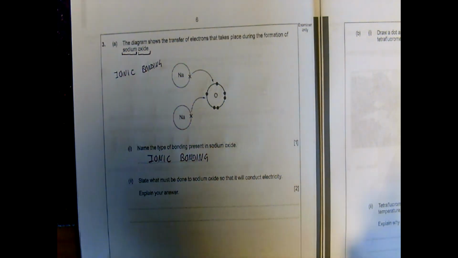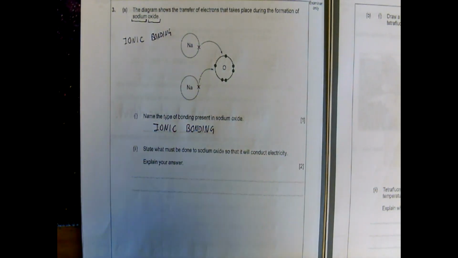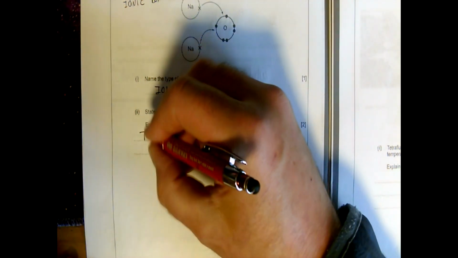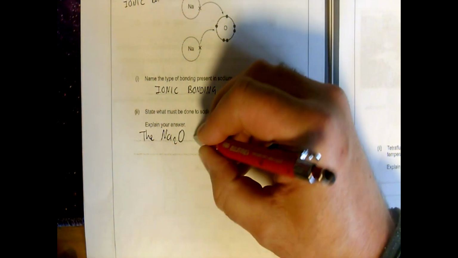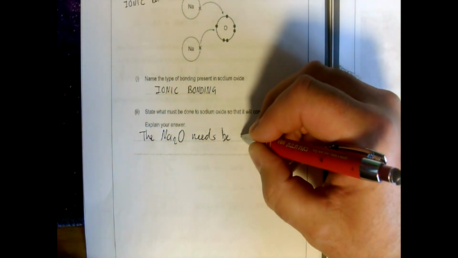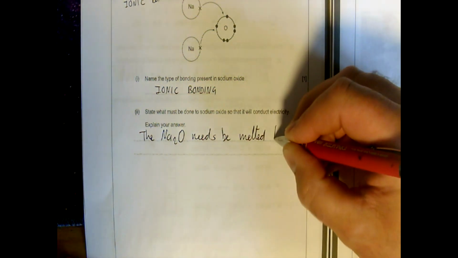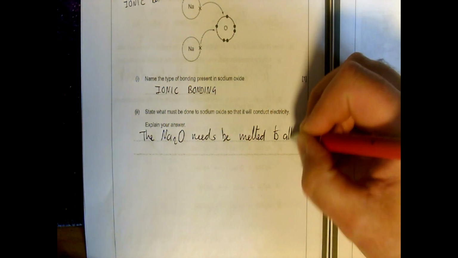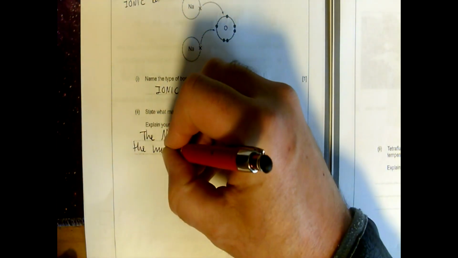Next question is, what type of bonding is it? So it's ionic bonding because you've got a metal and a non-metal. It's also ionic bonding because you've got the full transfer of electrons rather than the sharing of electrons. State what must be done to sodium oxide so that it will conduct electricity. Once sodium oxide forms, it becomes an ionic lattice, which contains charged particles. However, they can't move. So in order to make sodium oxide conduct electricity, we need to melt the sodium oxide.